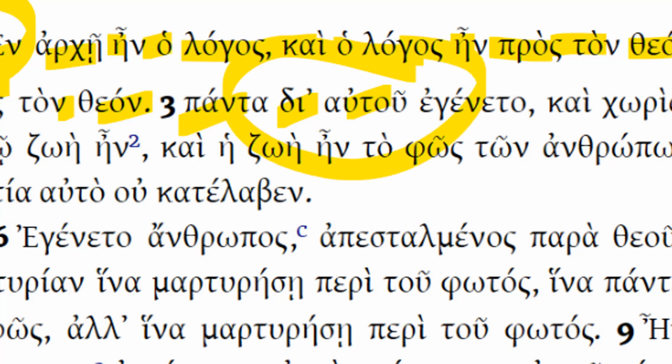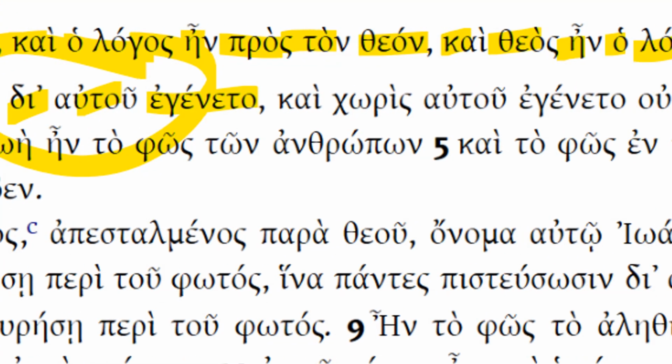Now remember right here we have di autou. We saw when a vowel would disappear from the end of a word, we would have this apostrophe right here saying, hey, something used to be there. So that was an alpha, it ran away. Panta di autou egeneto.